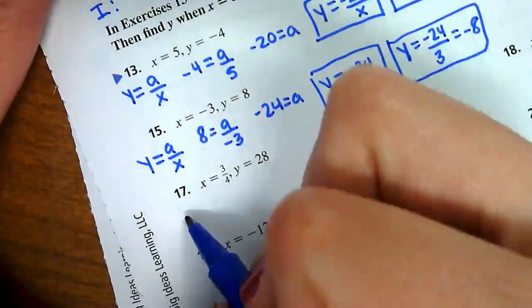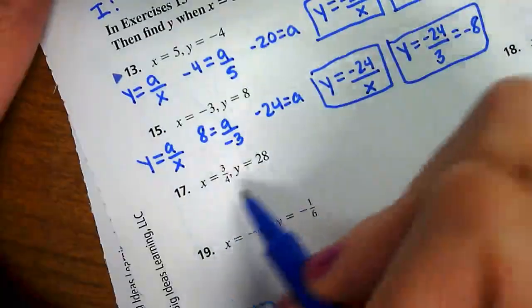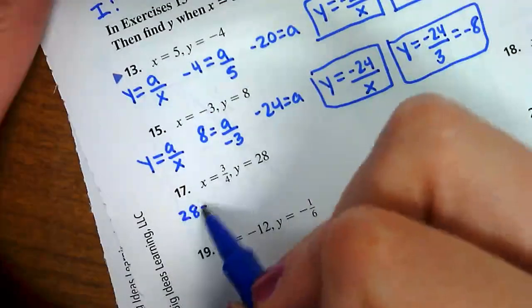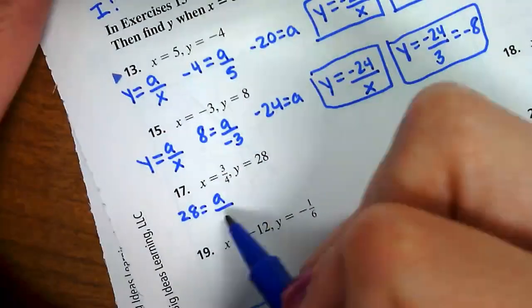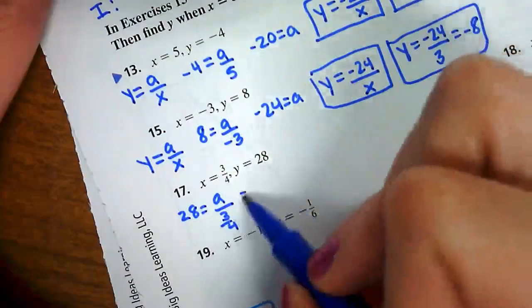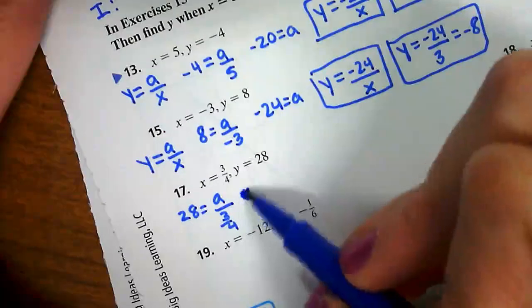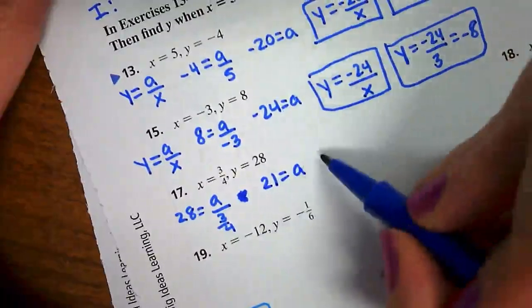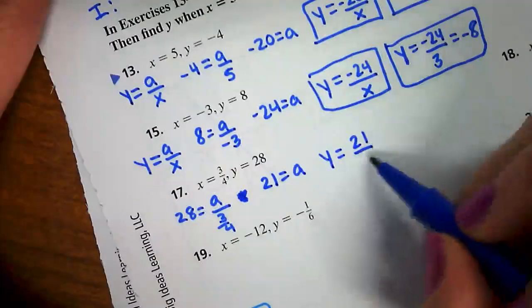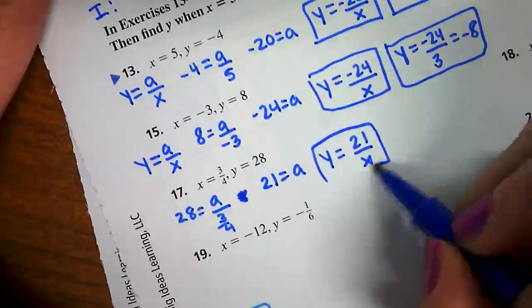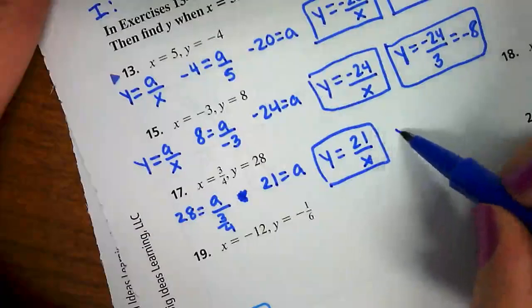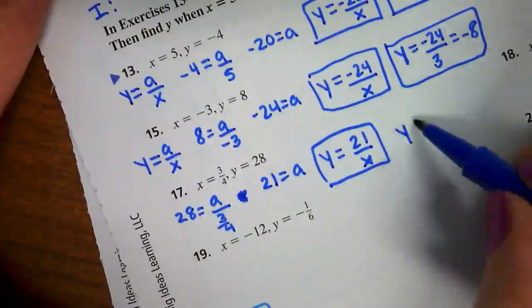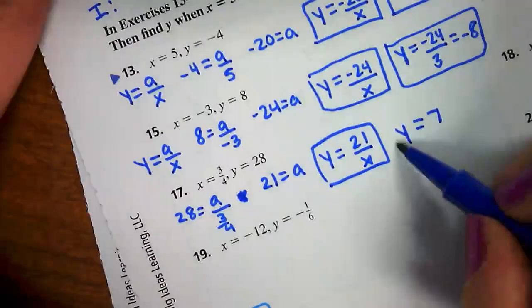Number 17. Same formula. I'm going to plug in what I know. 28 is equal to a over 3/4. So I have to multiply by 3/4. I'll get 21 is a. So my equation, y equals 21 over x. And then for the second part, I plug in a 3. So y is equal to 7.